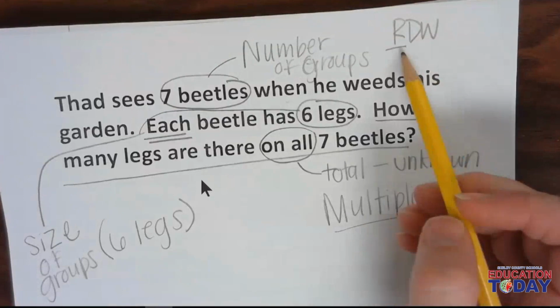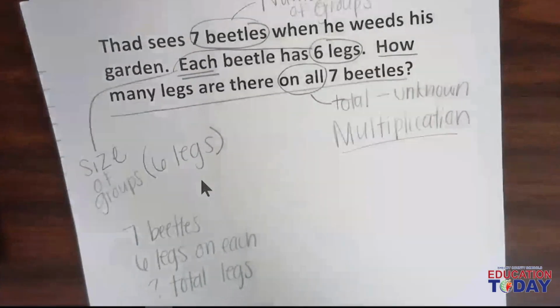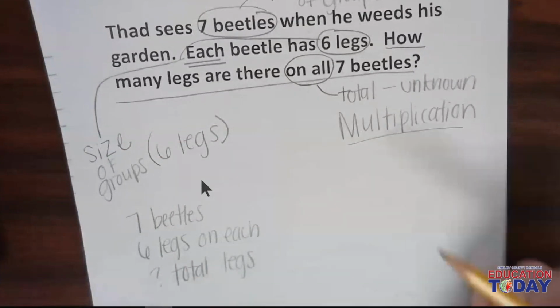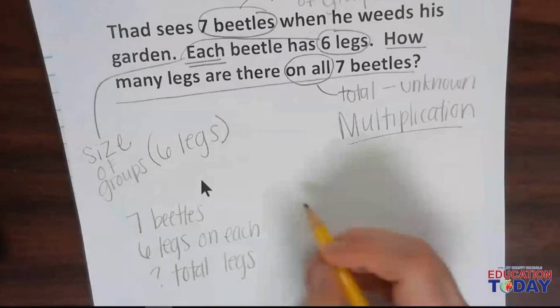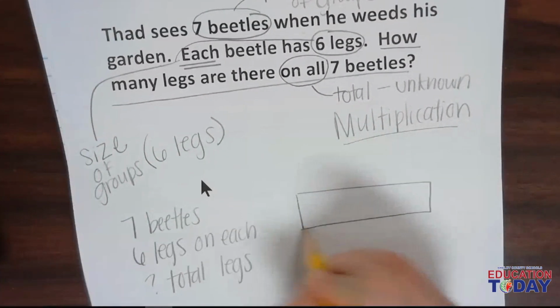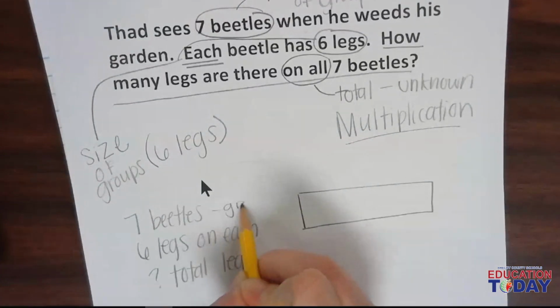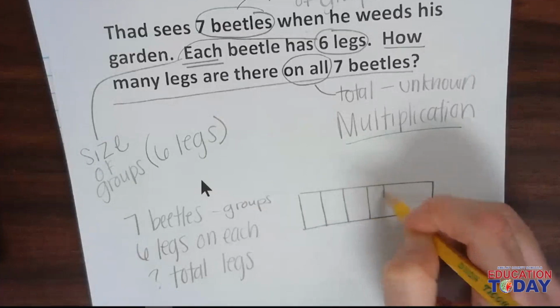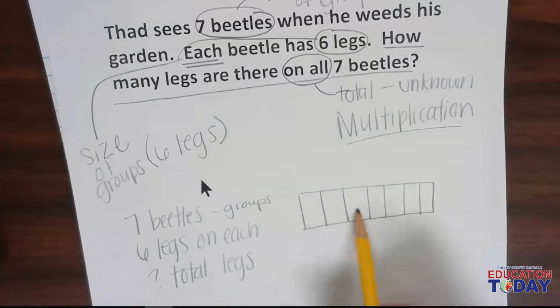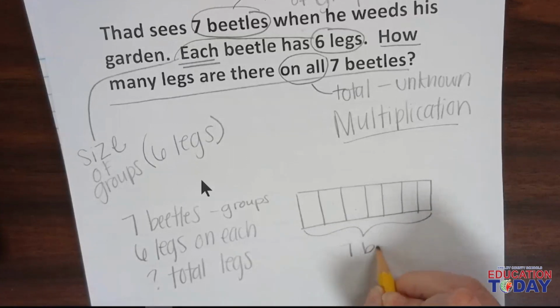So how do I think about my drawing? Let me make sure I can see my whole paper. Here are the notes I made. I could draw beetles and their legs, but that might be a little confusing. I'm going to stick with one diagram. I'm going to use a tape diagram. So I have my tape diagram. I have 7 beetles. That was my groups. So that's how many units I need. So I've got 1, 2, 3, 4, 5, 6, 7. I've got 7 beetles.